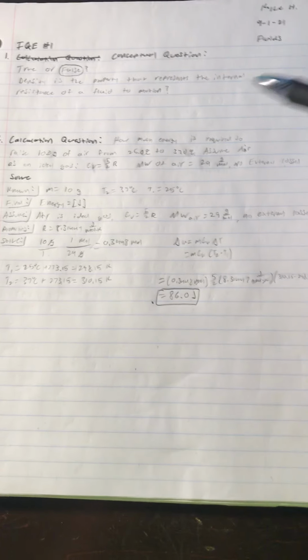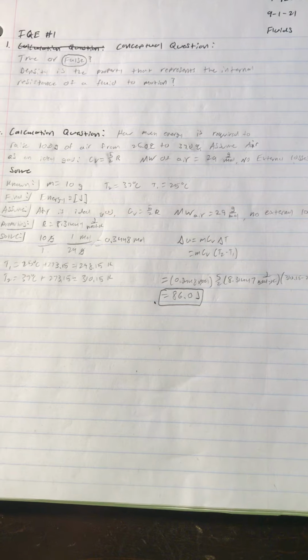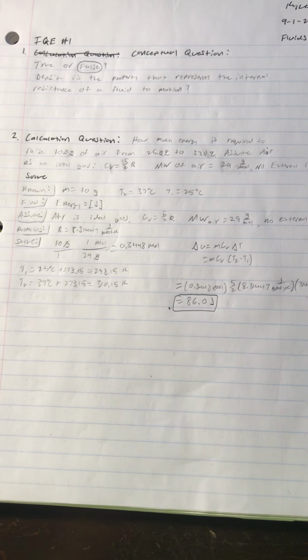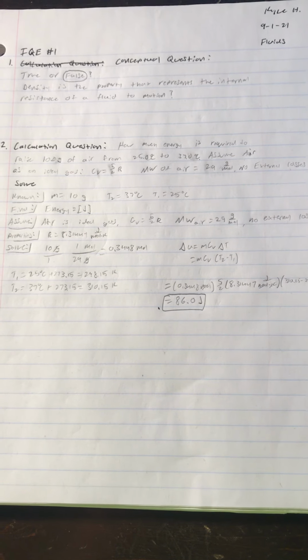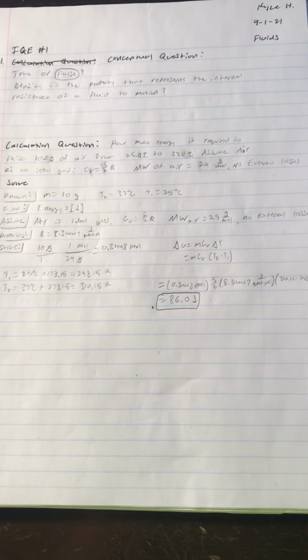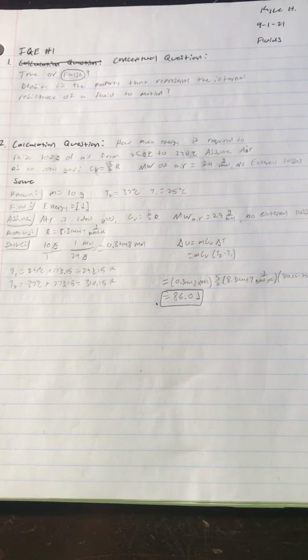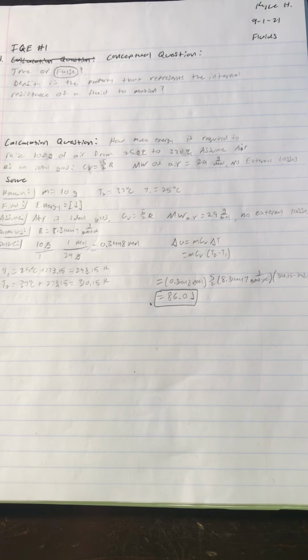So to start, we have to write down our knowns: 10 grams, T2 is 37 degrees Celsius, T1 is 25 degrees Celsius. And then we must find our energy in joules, as the problem doesn't state any energy, but joules is the unit of energy. We then have to go to our assumptions, which they stated in the problem.